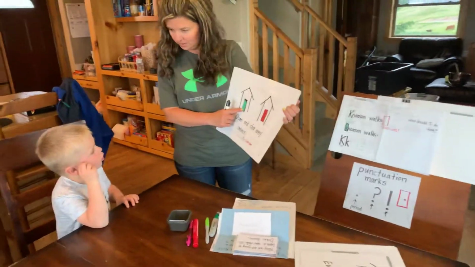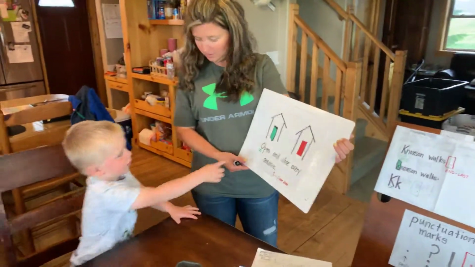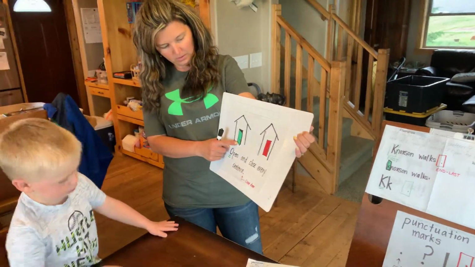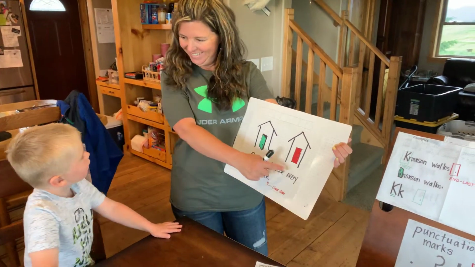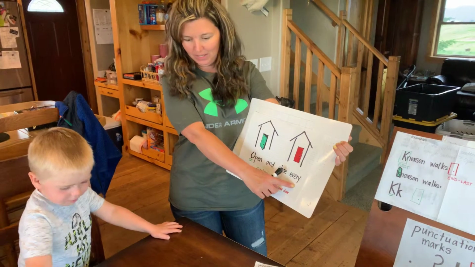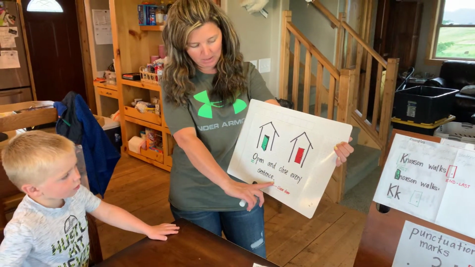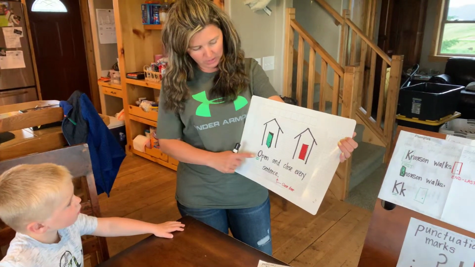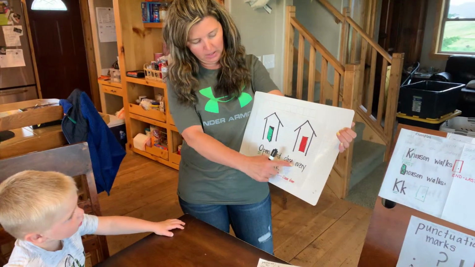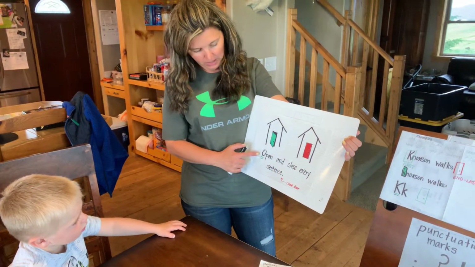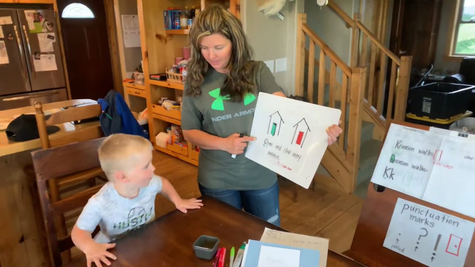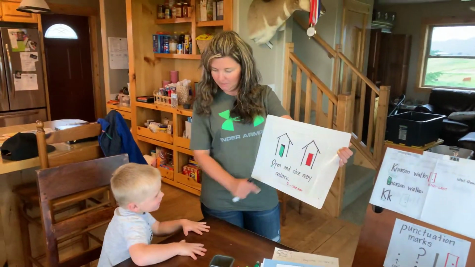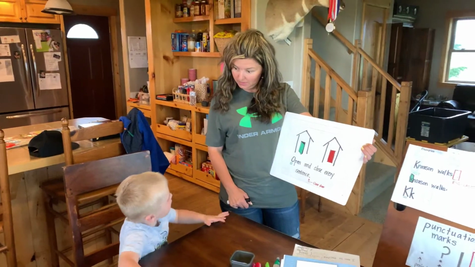Remember, open and close means start with a capital and end with a period. Remember the dot, the period. We open and close every sentence. So, can you say open? Open with a capital. Close with a period.